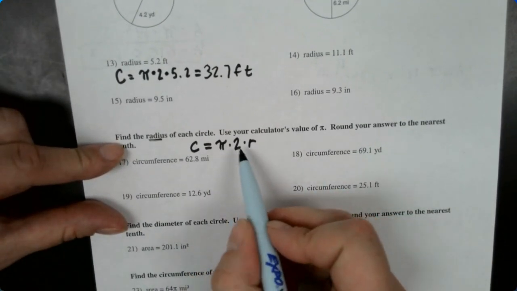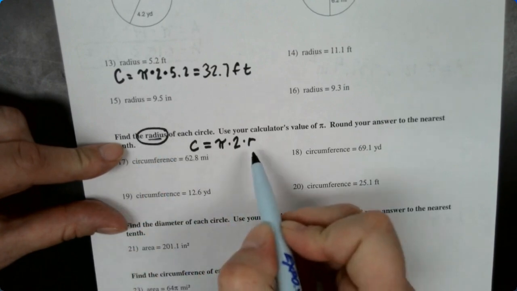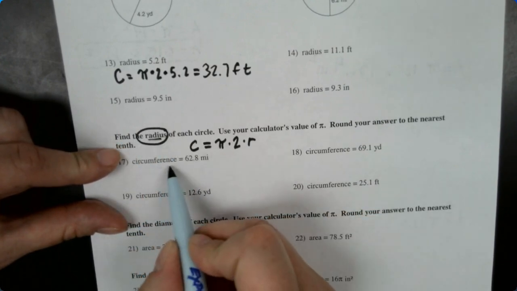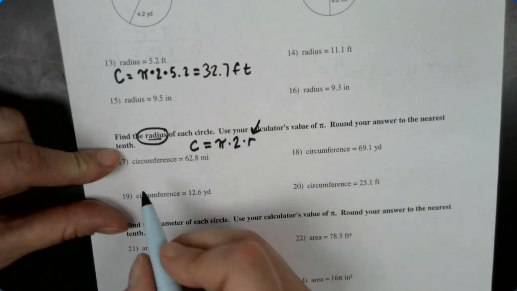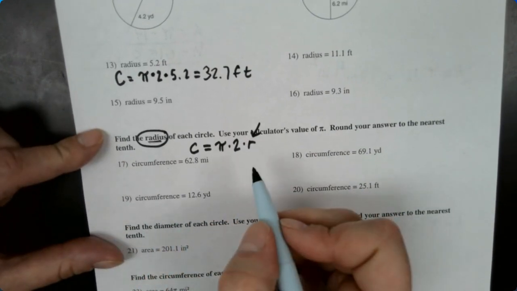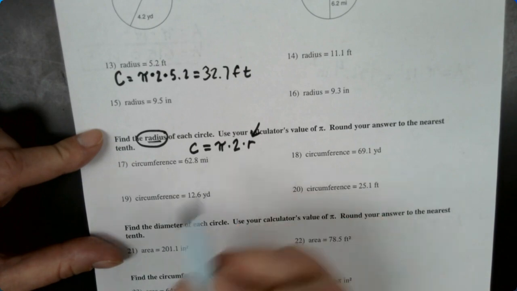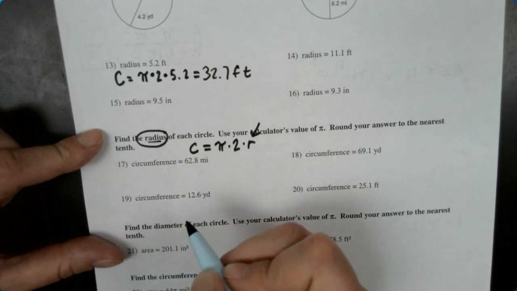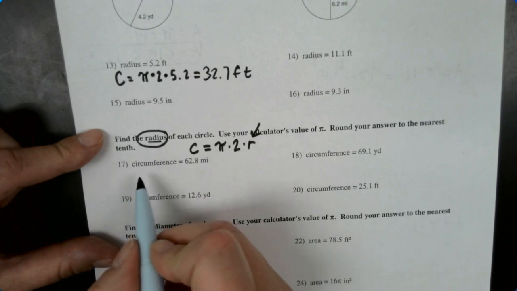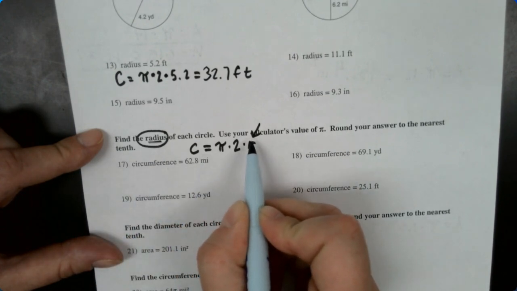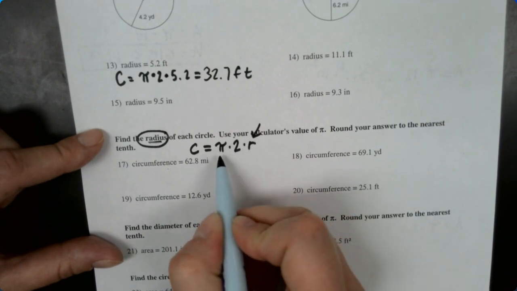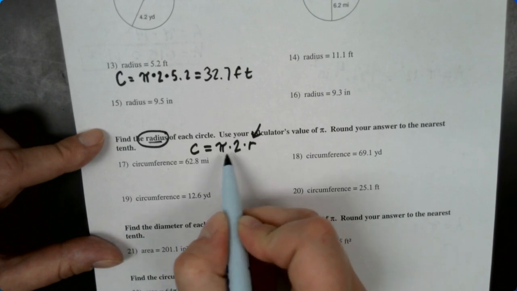Okay. So we're looking for the radius. So we need to do some algebra. We have the circumference, but we're looking for the radius. So what I like to do is I like to solve this equation and then plug in my numbers. So that's what I'm going to do. So if I want r by itself, what do I need to do? Good, perfect. Move pi and 2. So these are all multiplied.